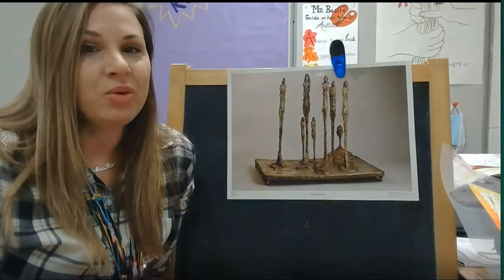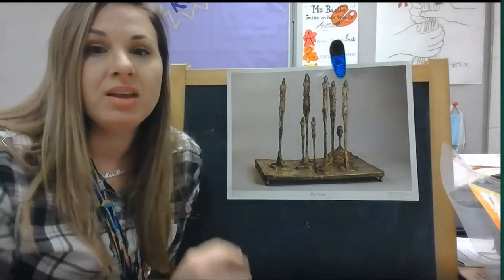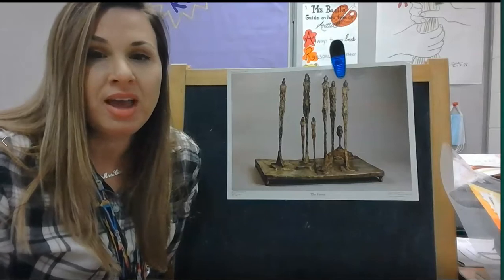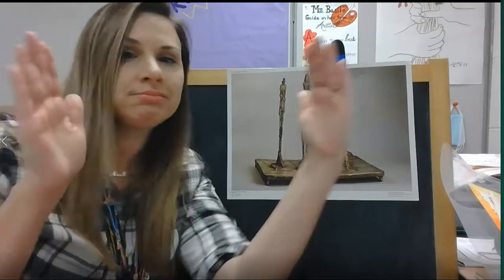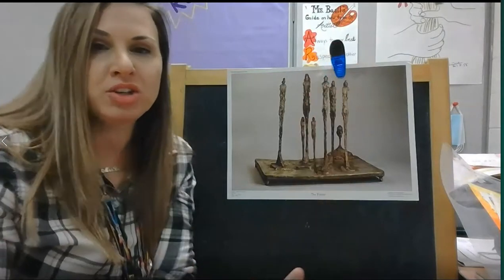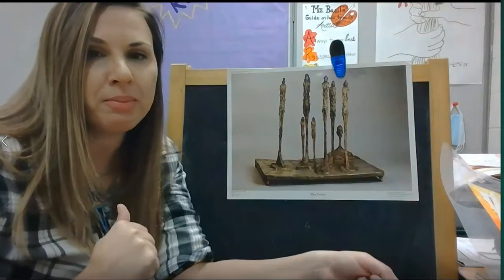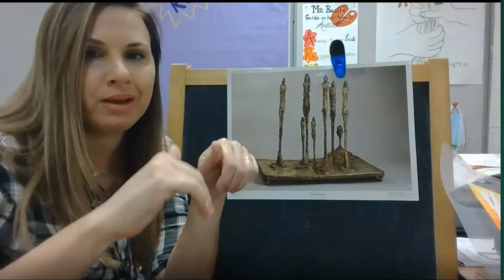Well, today what you need is only two things: a pair of scissors and a piece of foil. About that big, so you don't need that much. You ask your parents before you take it, because I know sometimes it's hard to rip and then you gotta roll it back up again.